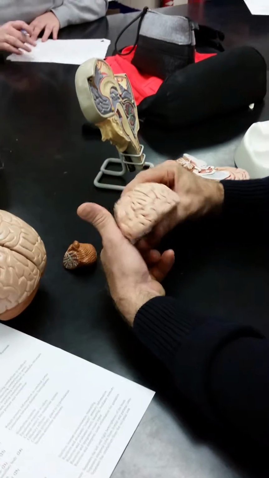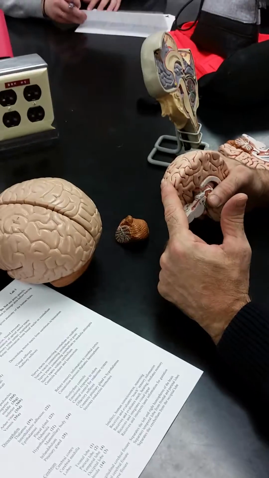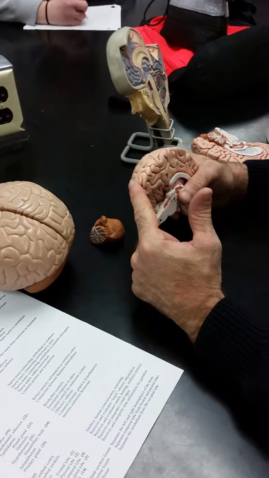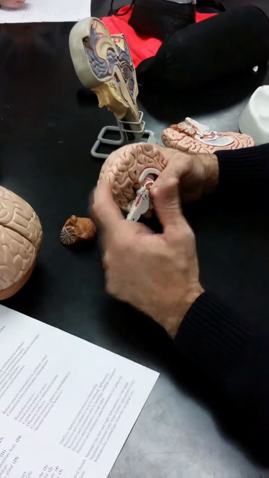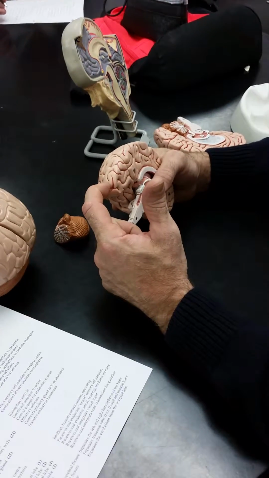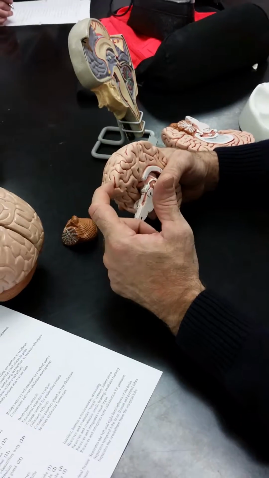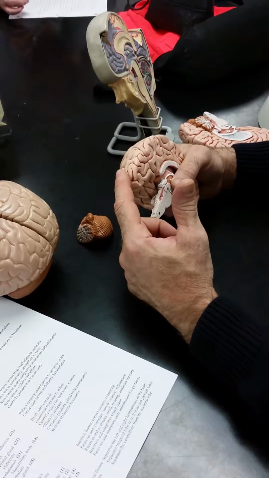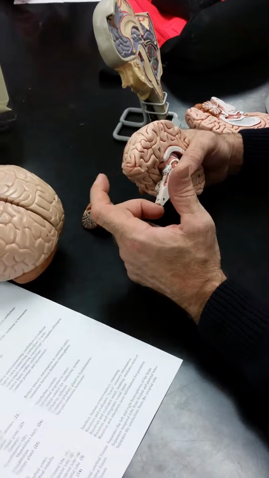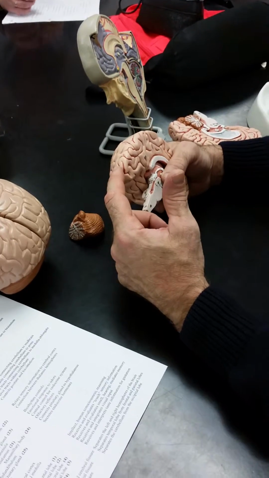The occipital lobe back here does vision. I know your eyes receive the light, and they transduce the light to electrical signals, but you actually see back here. If you hit someone in the back of the head, you could make them go blind, because you could damage their visual cortex, they call it. It's in the occipital lobe.